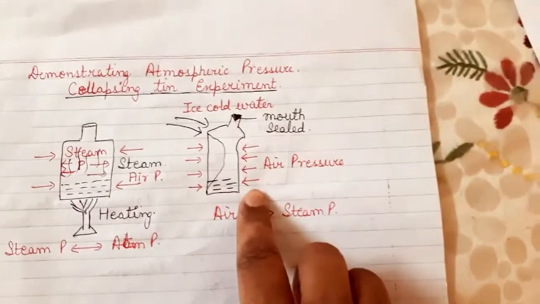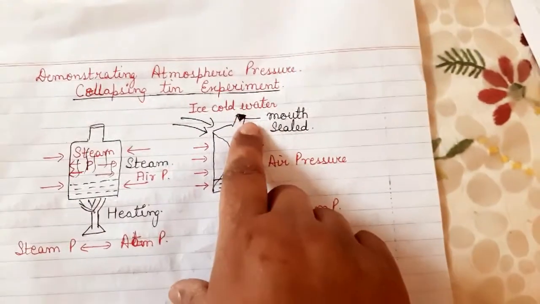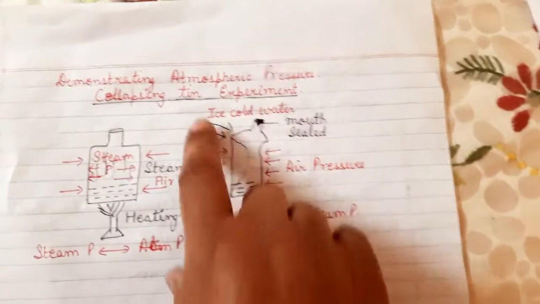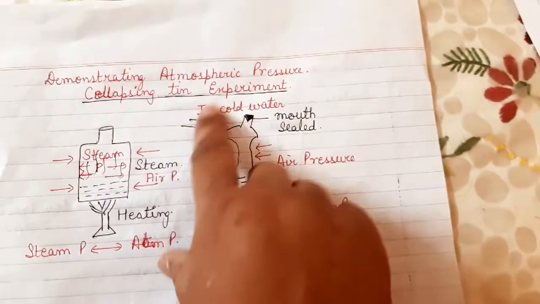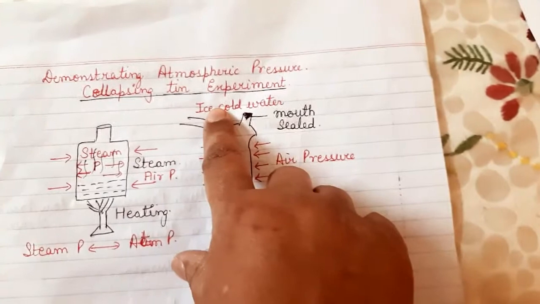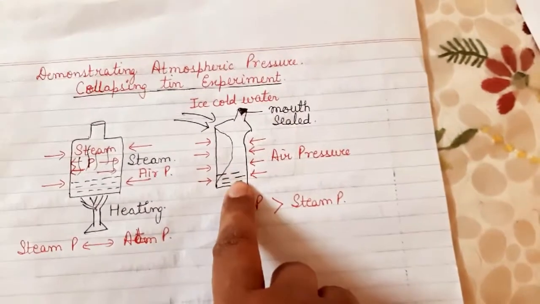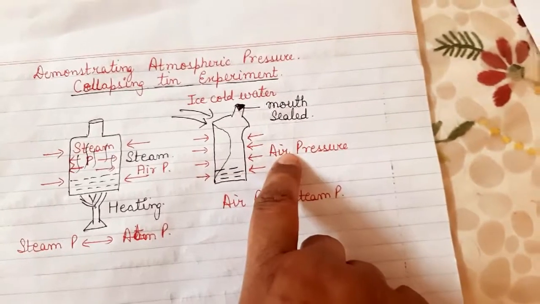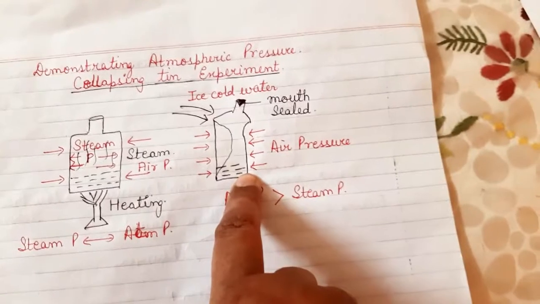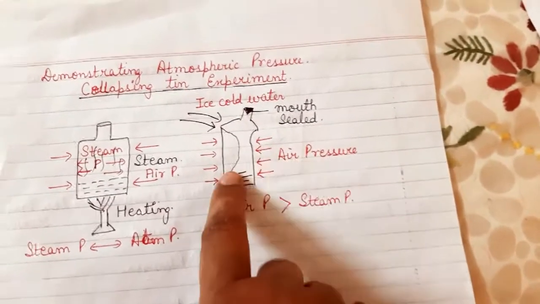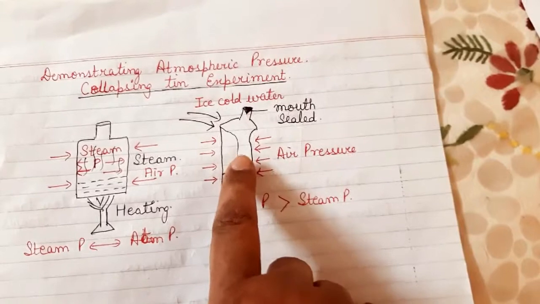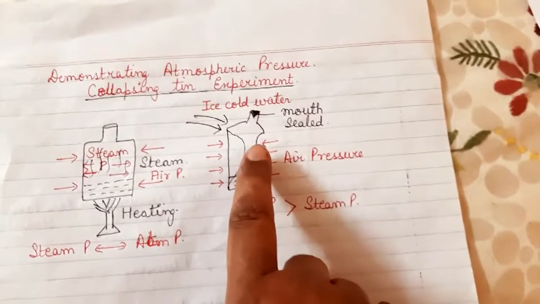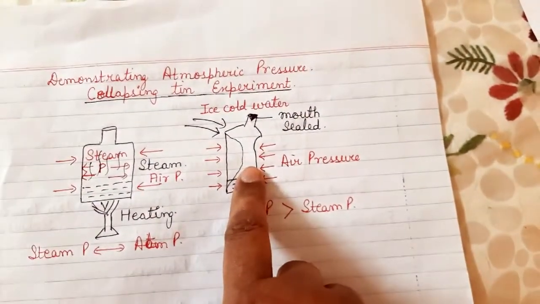Now in the second case, I close the mouth of this tin can. When I close the mouth of the tin can, the steam is trapped inside. And I pour ice cold water on this can. On pouring ice cold water, what happens? The steam inside the can will condense and a low pressure will be created inside, but the outer air pressure is the same. Now in this case, the air pressure exceeds the inner pressure. Pressure is less inside and the outer pressure is more, due to which you will see that the tin can will collapse or it will get smashed.